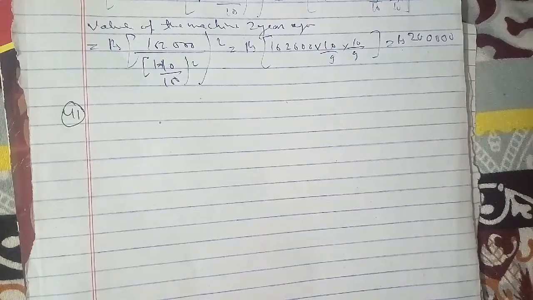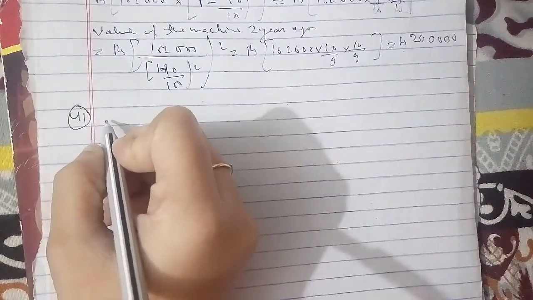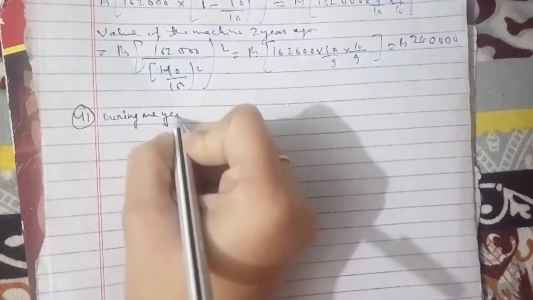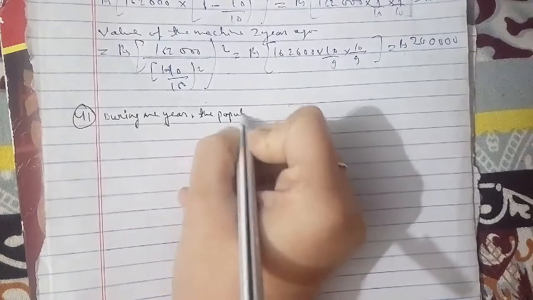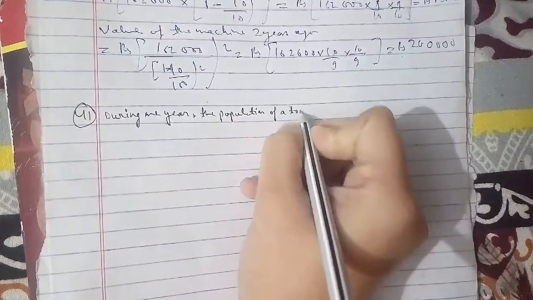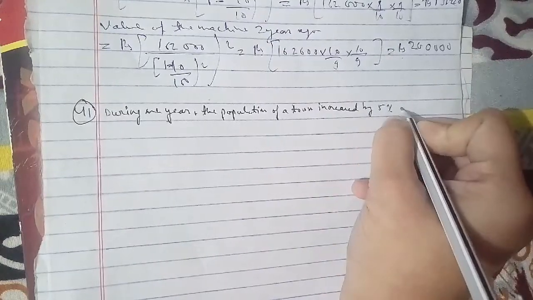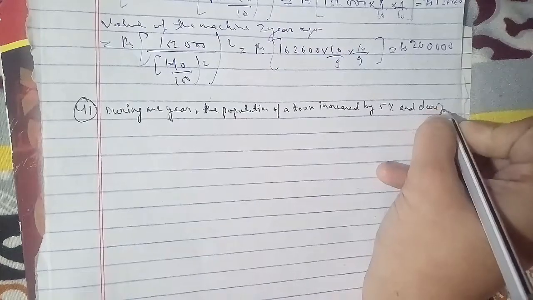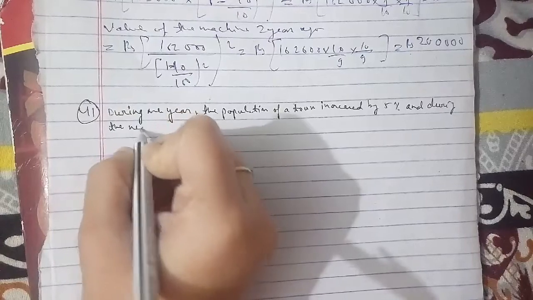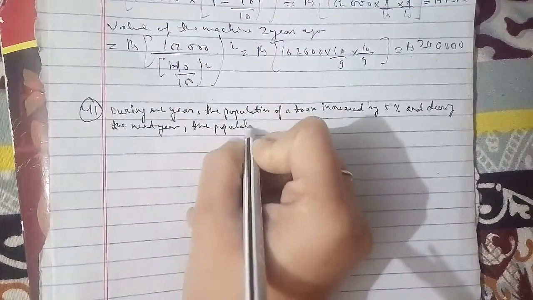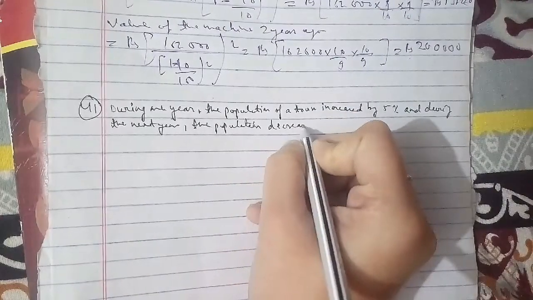We'll go ahead with the 41st question of the session. During 1 year, the population of a town increased by 5%, and during the next year the population decreased by 5%.